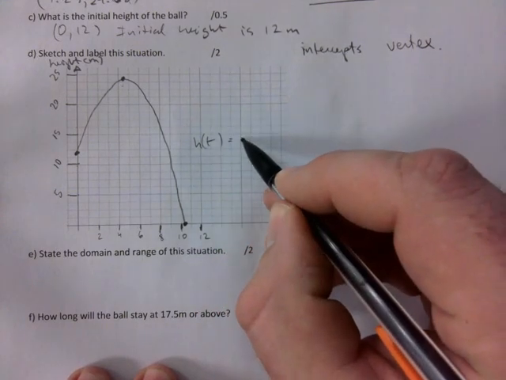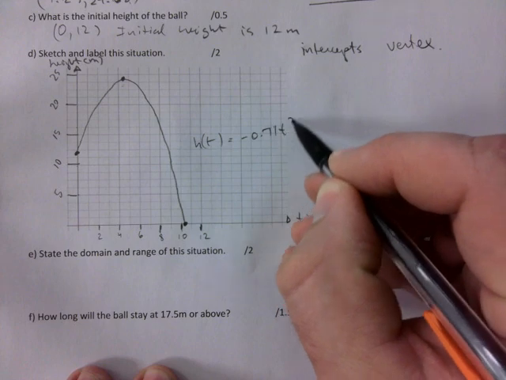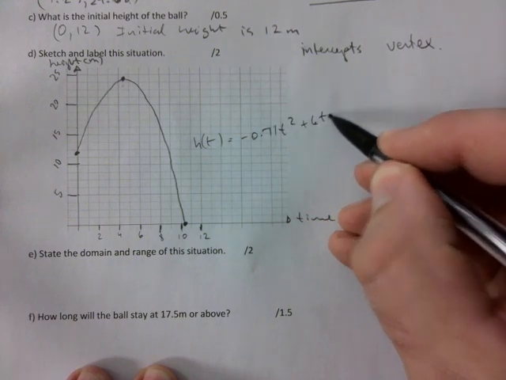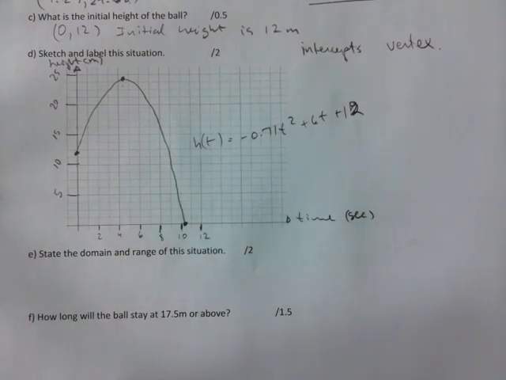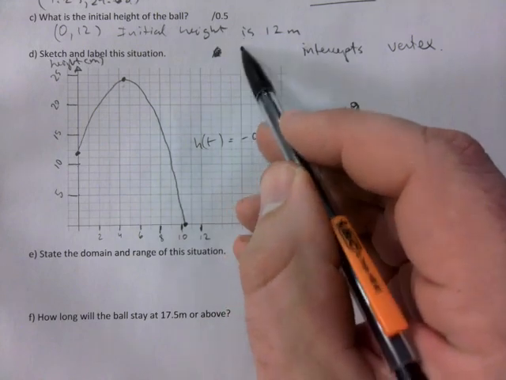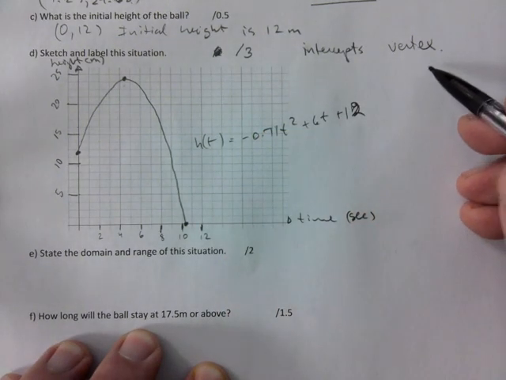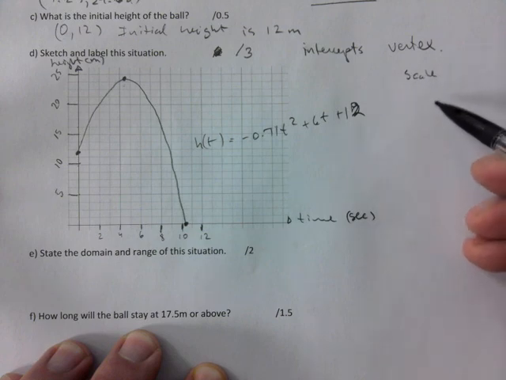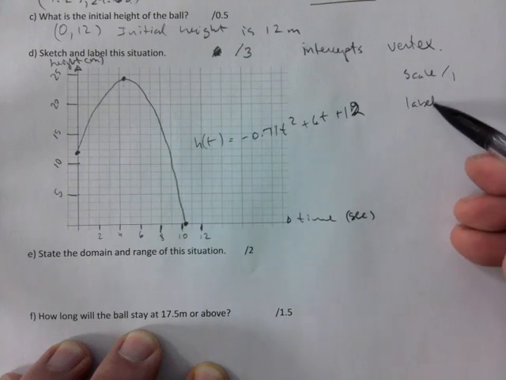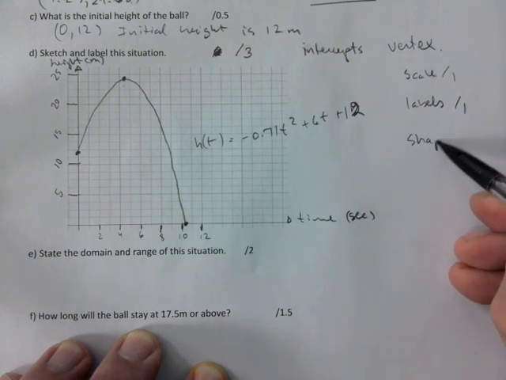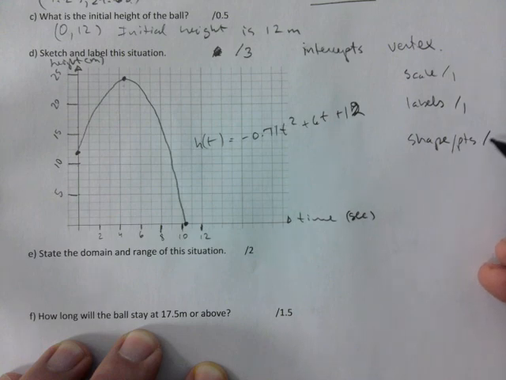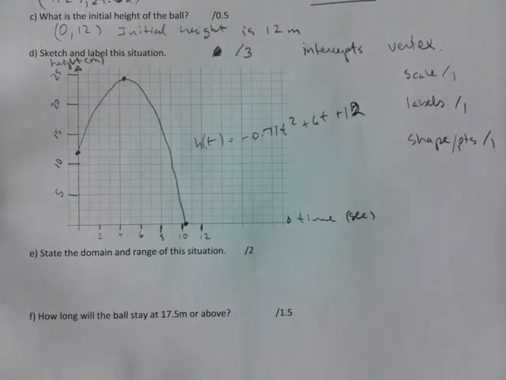And so if you want the full marks, you need to have your equation with it. Okay. So shape, scale, all that. Let's make this worth 3. I would say scale is worth 1 mark. So each axis is half. Labels would be worth 1 mark. And then the actual shape and points, right? Like actual having the points where they're supposed to be, I would give you a mark there.